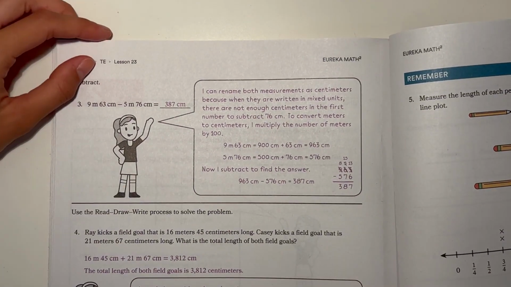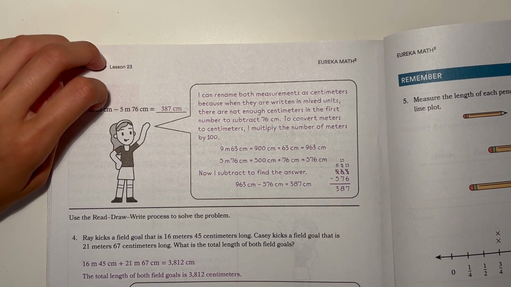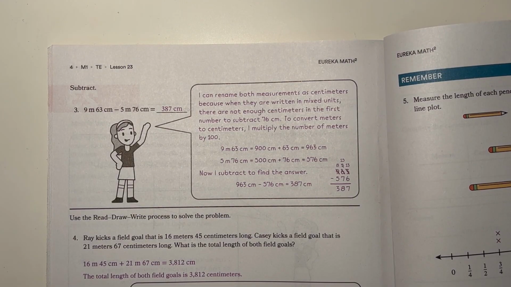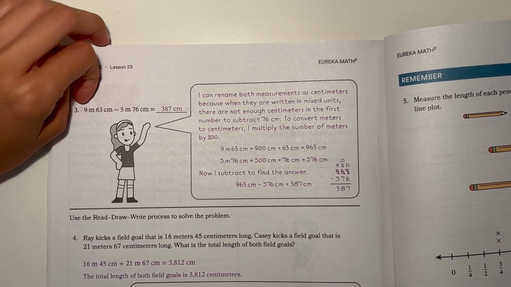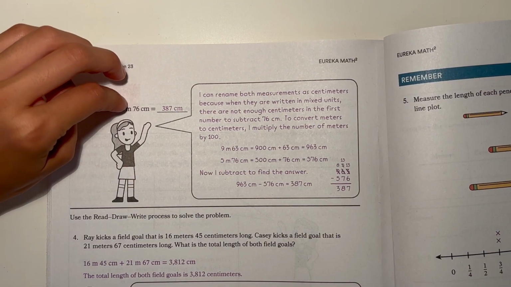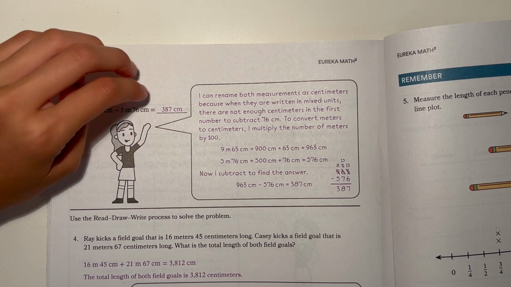Alright, now subtract 9 meters, 63 centimeters, minus 5 meters, 76 centimeters. So 1 meter is 100 centimeters. So we convert all this to centimeters. So this is 963 minus 576, and then that's 387, which is our answer.